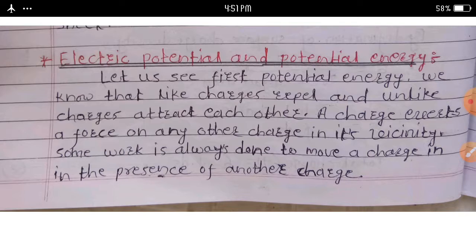First one, electric potential and potential energy. Then we discuss what is meant by electrostatic potential energy. Then we derive the expression for potential energy, and another one, we discuss the concept of potential, and next one is the relation between electric field and electric potential, and lastly we discuss zero potential.